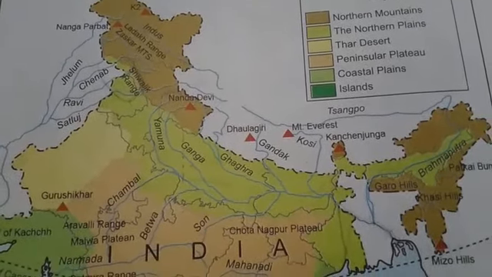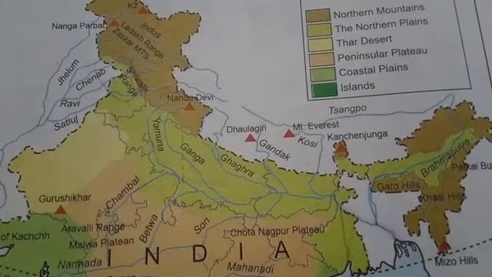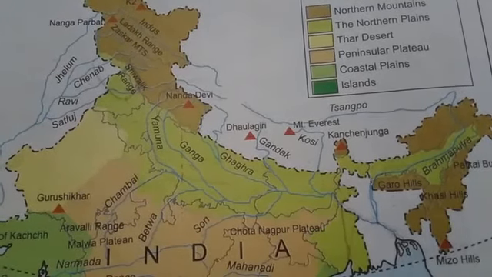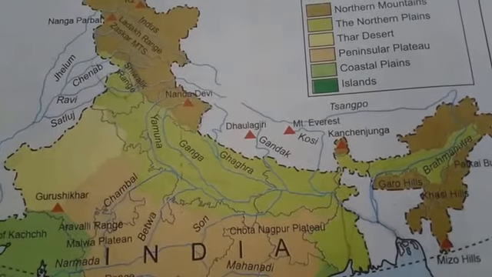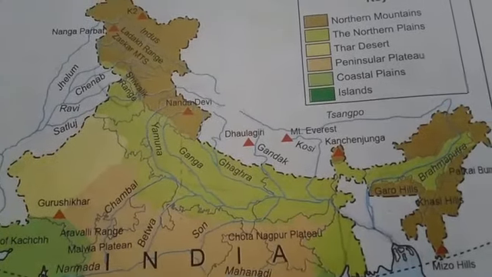Himalayas are young fold mountains, and they consist of sedimentary rocks. It is the highest mountain chain in the world and consists of parallel ranges.